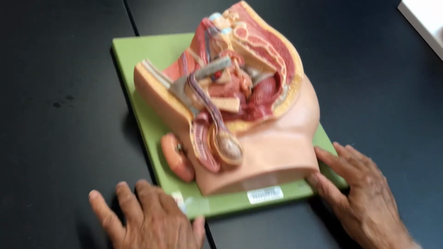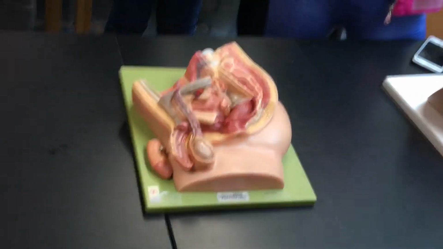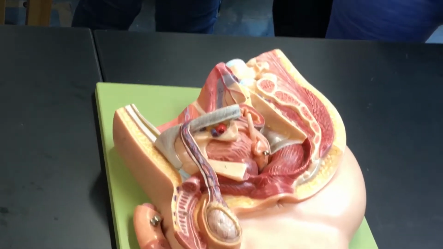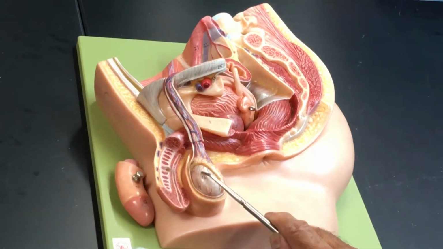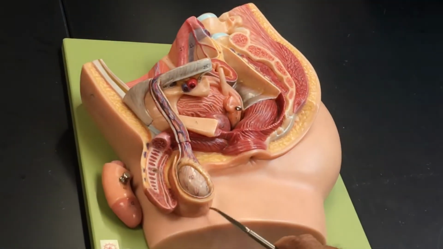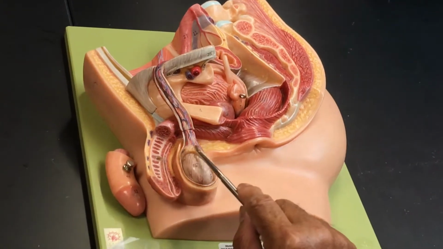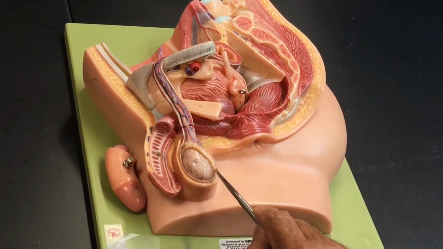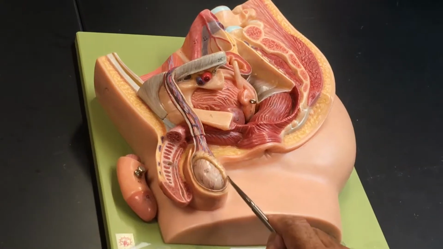Okay, folks. What is the primary male sex organ? There you go. This is testis. This is located inside. What is this? Scrotum. What is this structure? Epididymis. The epididymis. Very good.